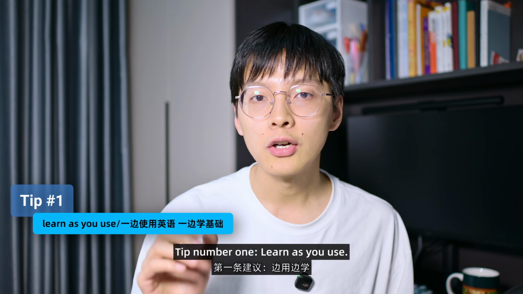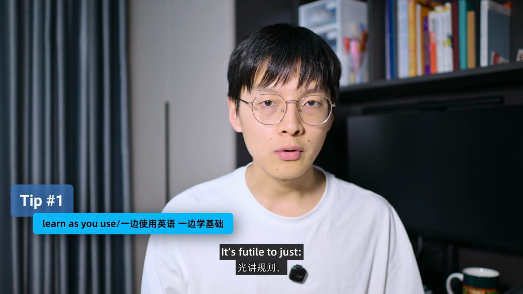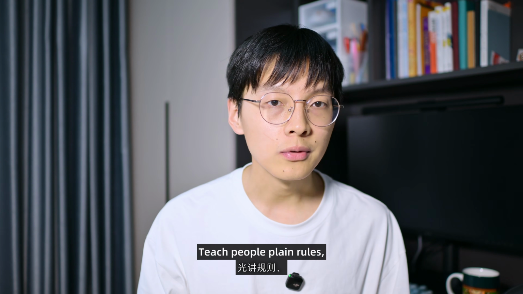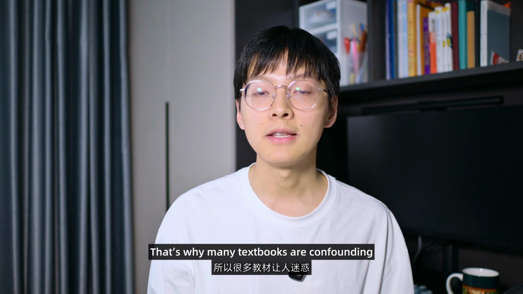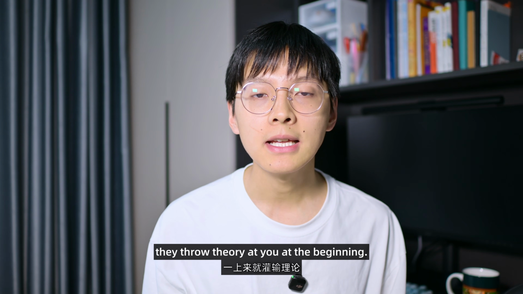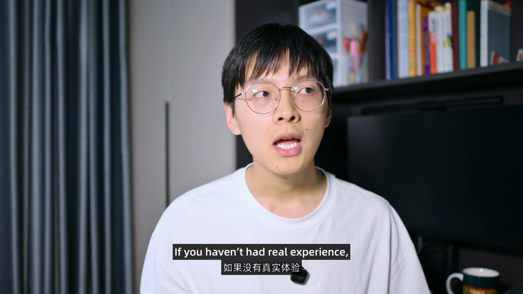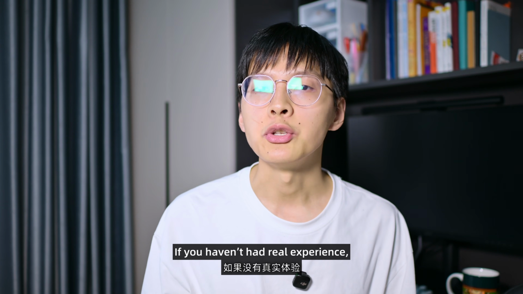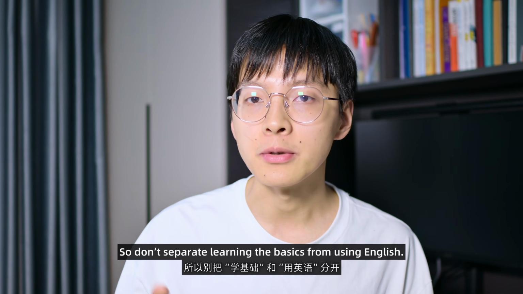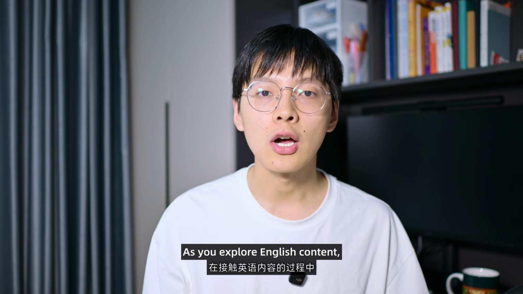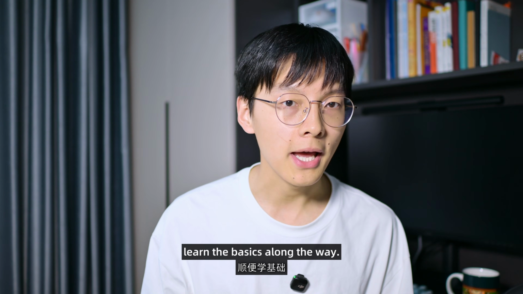Tip number one, learn as you use. It is futile to just teach people plain rules or cram a ton of knowledge into them without teaching any rules. That's why many textbooks are confounding. They throw theories at you at the beginning, but if you haven't had really good experiences, you can't grasp those abstract concepts. Don't separate learning the basics from using English. As you explore English content, learn the basics along the way.